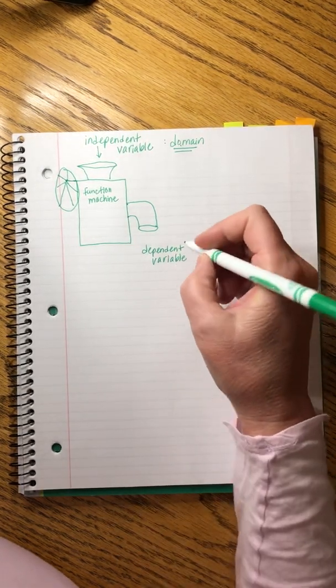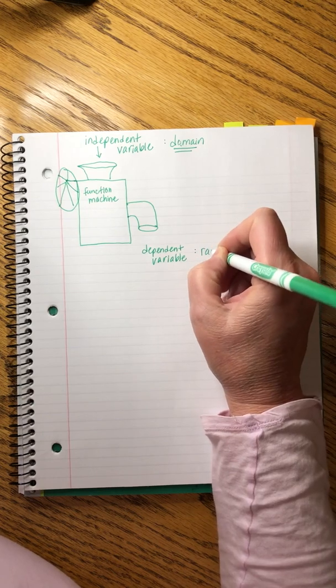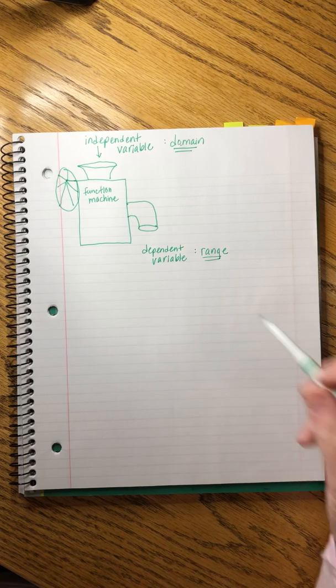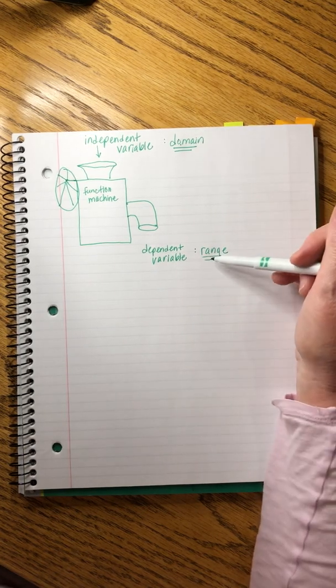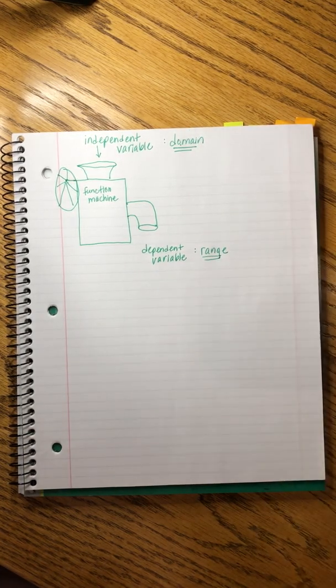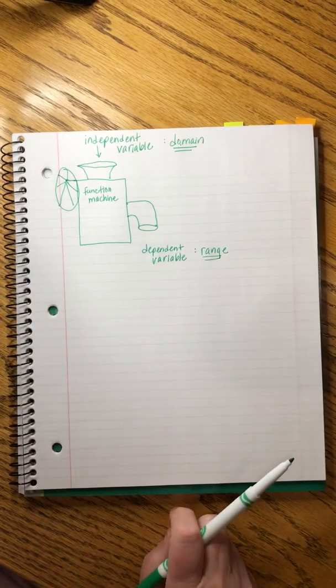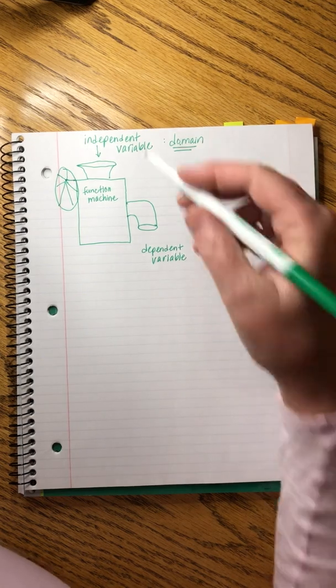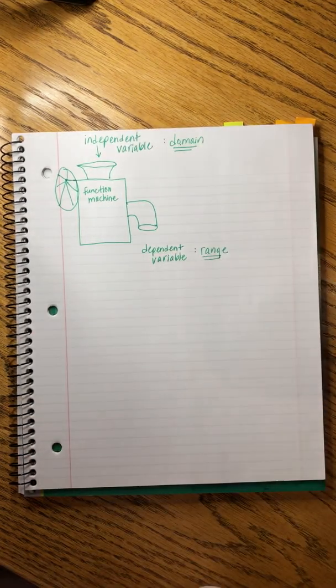The dependent variable is called the range, and that describes what comes out. And obviously, the range is affected by the domain, okay? And the domain is the trickier one. And the items in the range, the dependent variables, always match up to the independent variable.